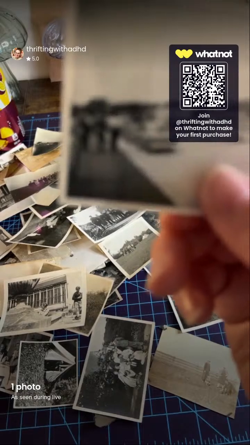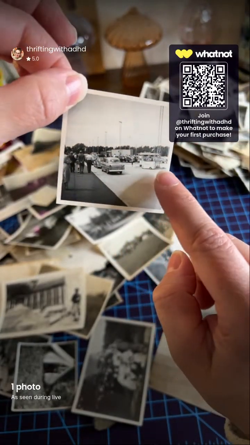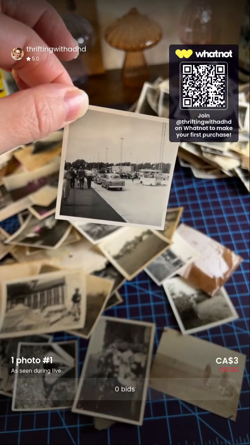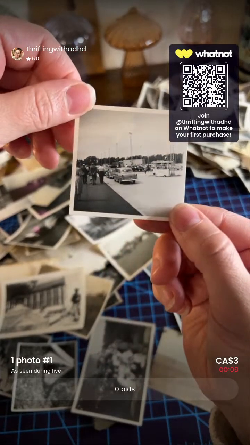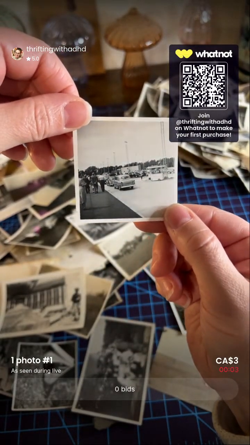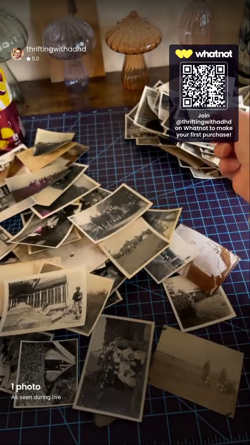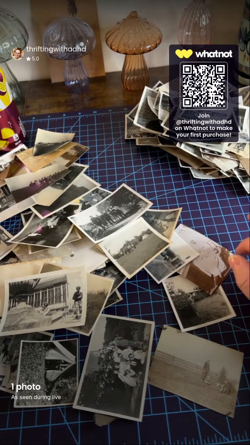This is a cute one. Look at the little ice cream or fry stand with the old cars. Looks like maybe they're at a carnival or something. It's just the photo company stamp on the back. That one's really neat. Seeing the old cars is so cool in these photos because you look at the old cars and you're like, oh, that's what they actually drove. It's not like they're taking pictures at a car show. That was their cars.